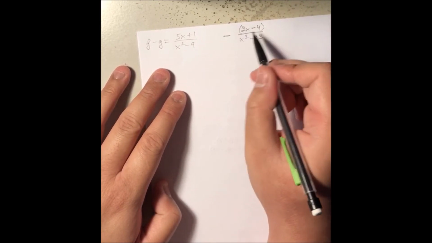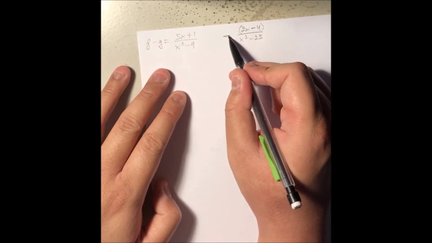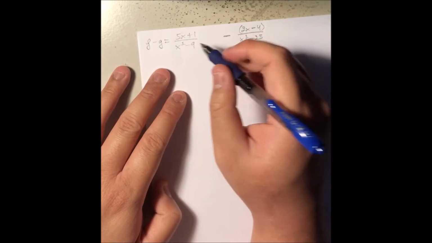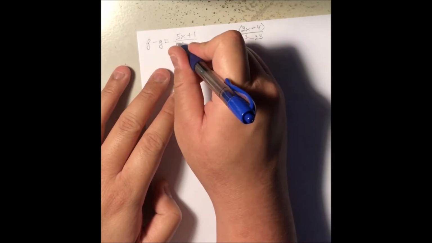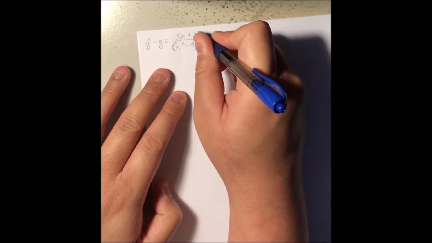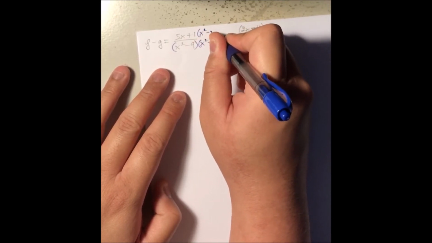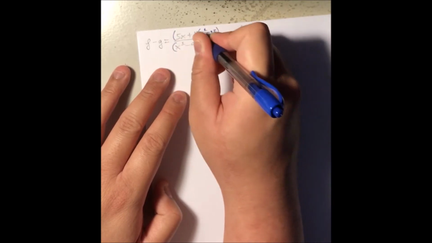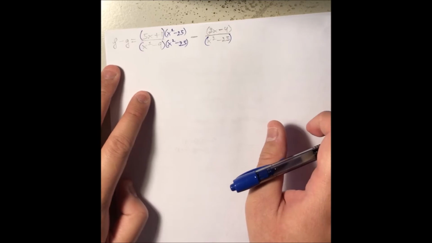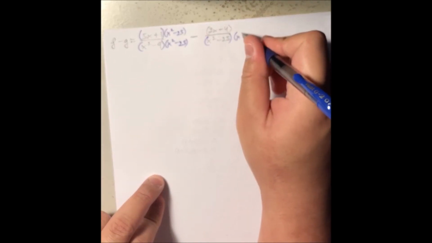And the reason why I put the parentheses around 2x minus 4 is because I got the minus sign here. But the same thing, same least common denominator, the product of these two. So I had to multiply this by x squared minus 25, and this by x squared minus 9.